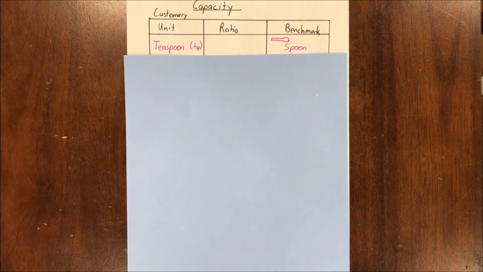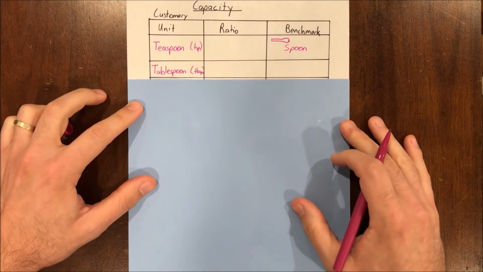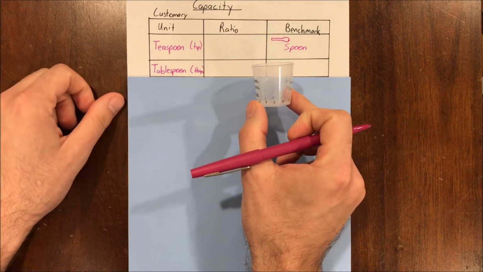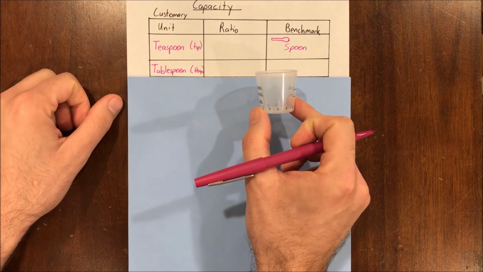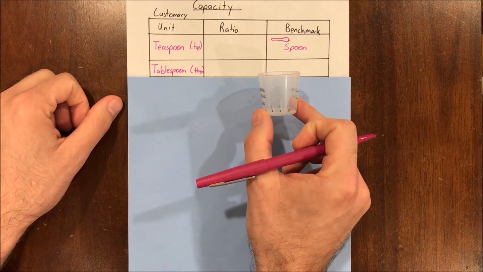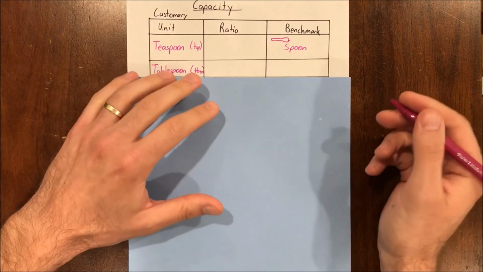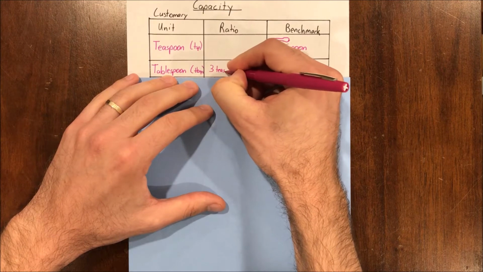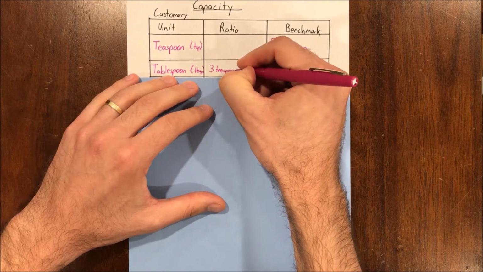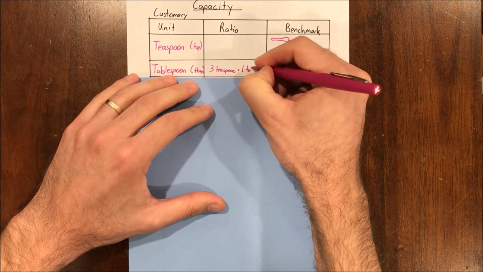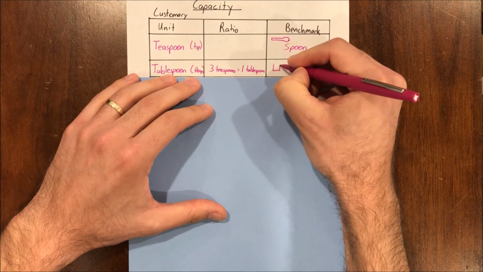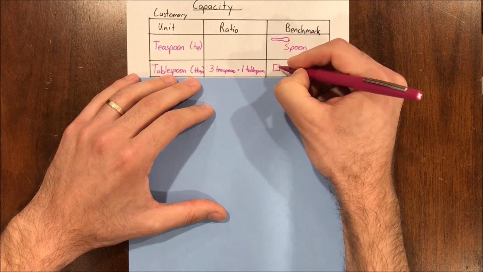Okay. The next largest unit is a tablespoon. We can use a medicine cup as the benchmark for a tablespoon. So go ahead and say tablespoon, medicine cup. And there are actually 3 teaspoons in 1 tablespoon. I'm going to draw my medicine cup. Right here, we've got the little markings on it.